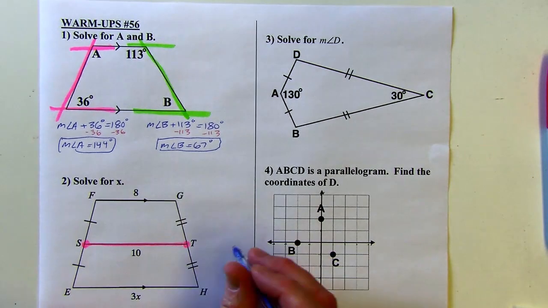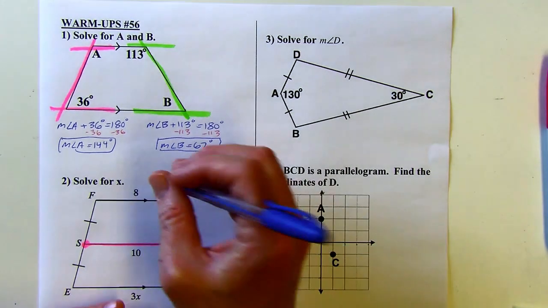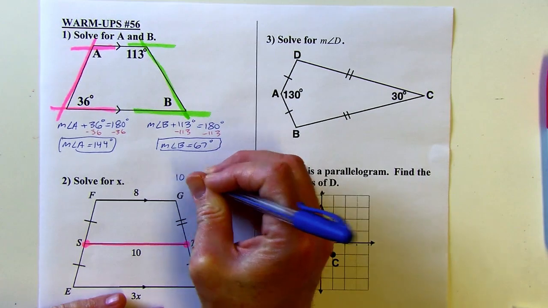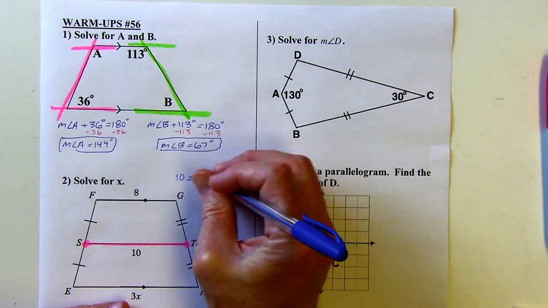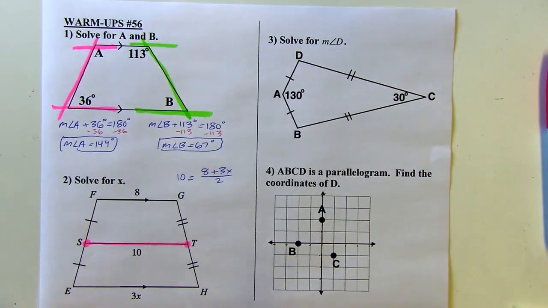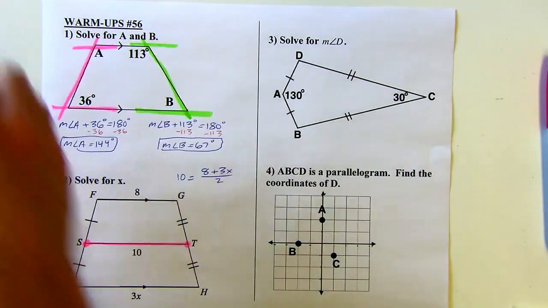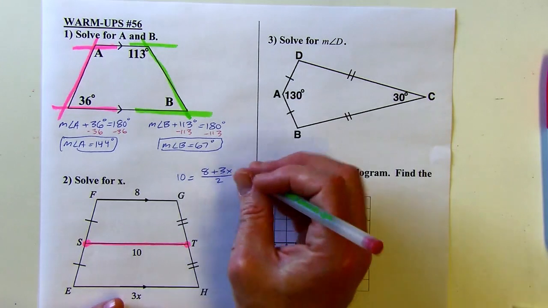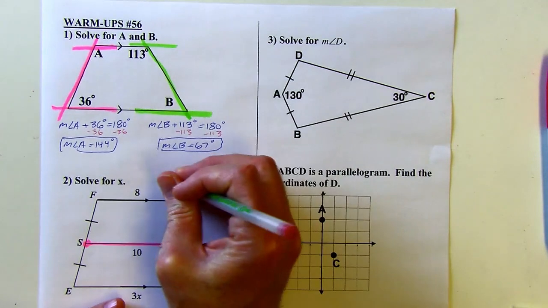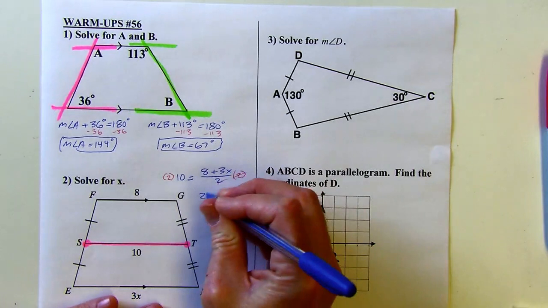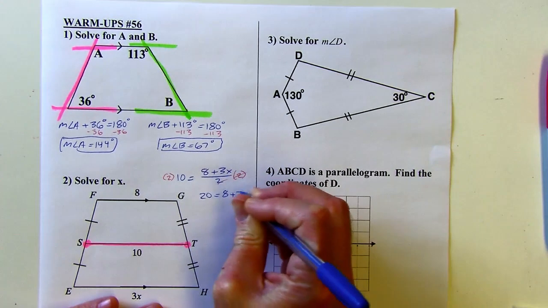Okay, my mid-segment is the average of the two bases. The mid-segment is 10. The two bases are 8 and 3x. If I wanted to average 8 and 3x, I'd add them together and divide by 2. Okay, so here's my equation, and I'm going to start solving. So first thing I want to do is get rid of the fractions, so I'm going to double the whole equation, because then that happens. And so 20 is going to equal 8 plus 3x.